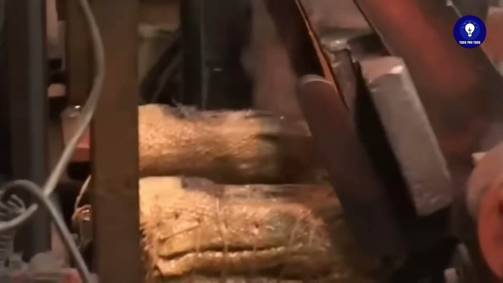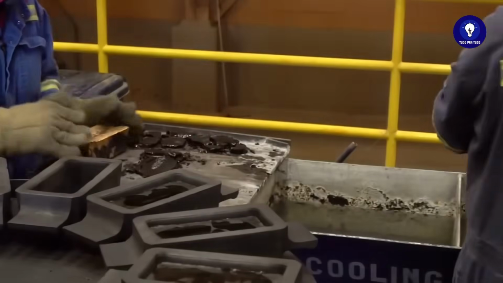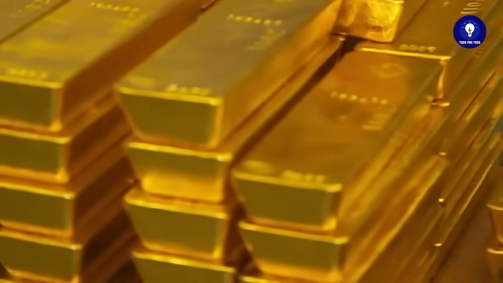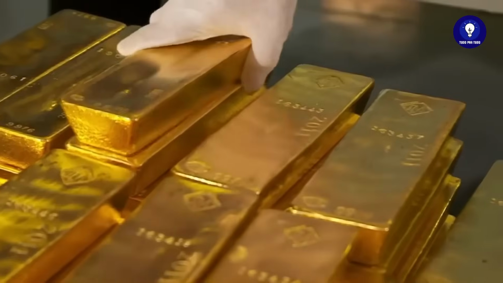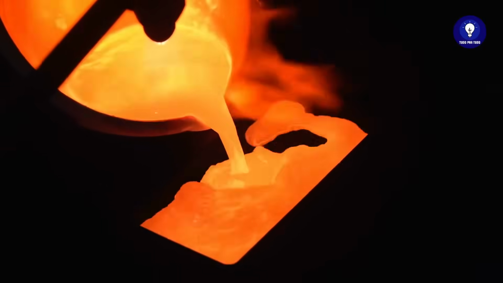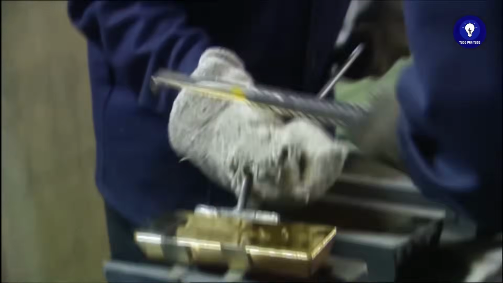Each mold is designed to produce a bar of specific weight and dimensions, such as 1 kilogram, 100 g, or even larger bars of 12.5 kilograms, the famous good delivery bars used in bullion markets. After pouring, the gold cools and solidifies inside the mold. Once solidified, the bar is removed.